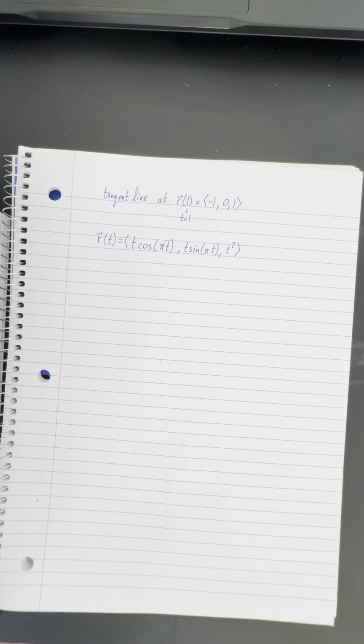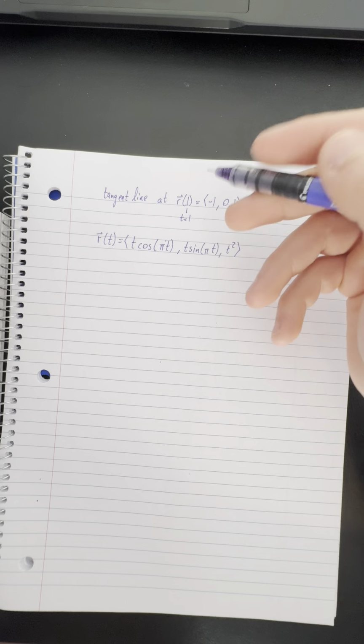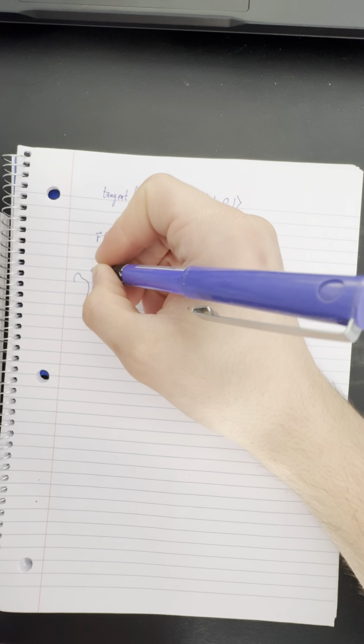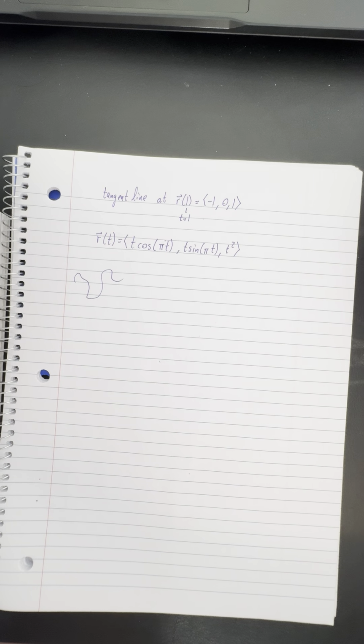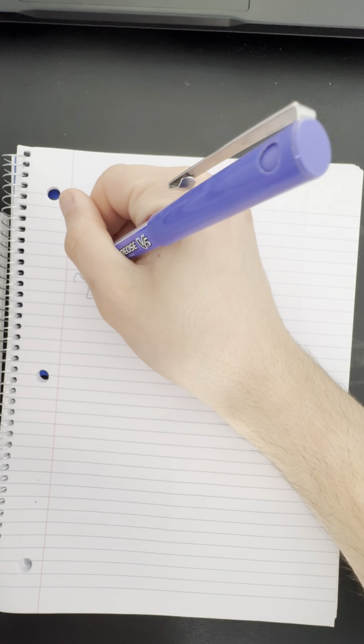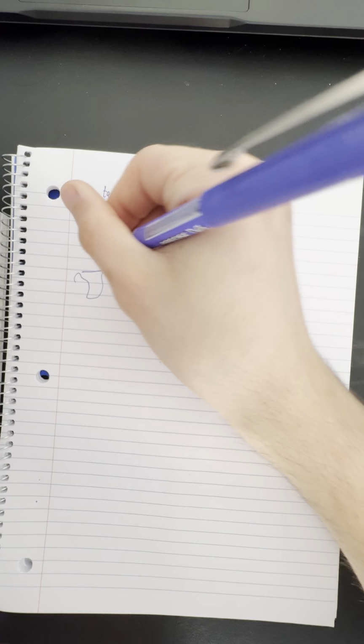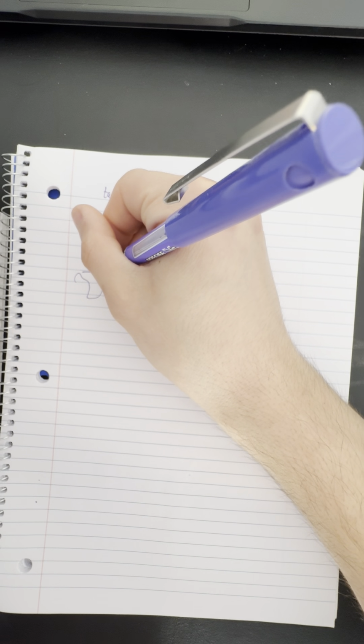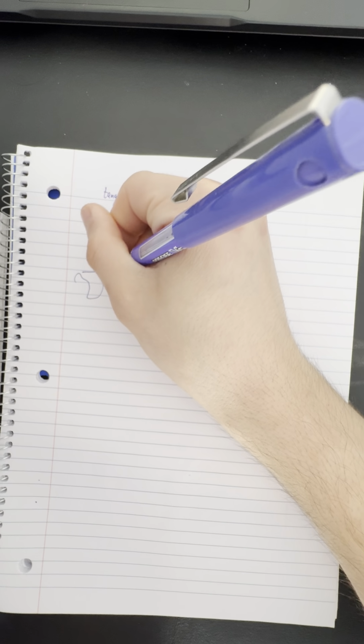So that's what r of t is, and we want a tangent line. So what I'm thinking is, r of t, I don't know, some kind of spiral in 3D. And if we want a tangent line, we need a tangent vector, not a unit tangent vector, just a tangent vector. So something like that, right?